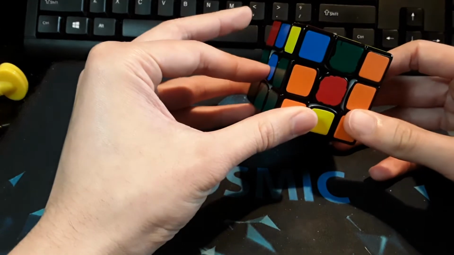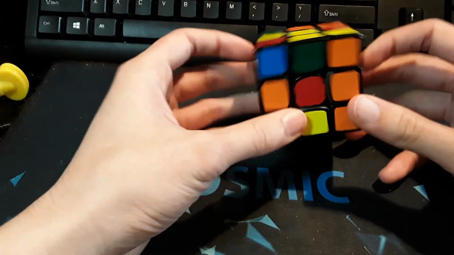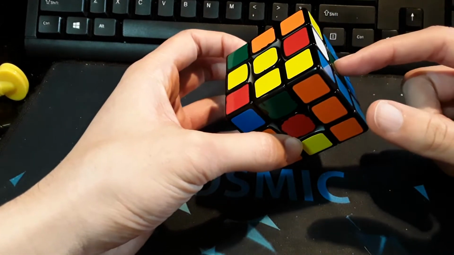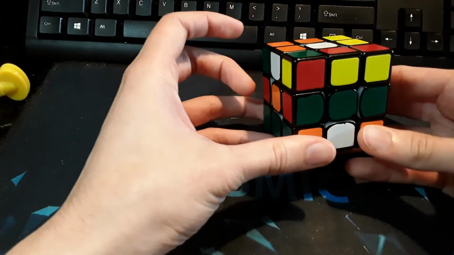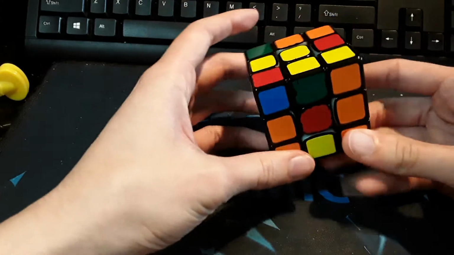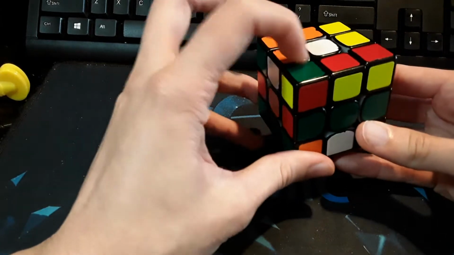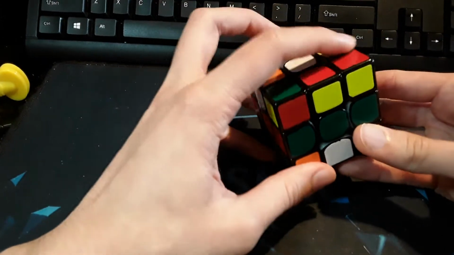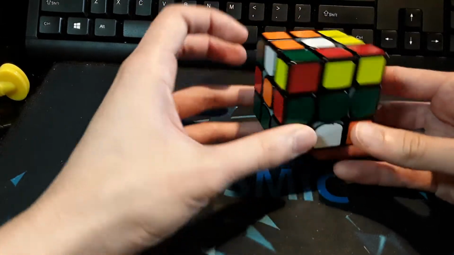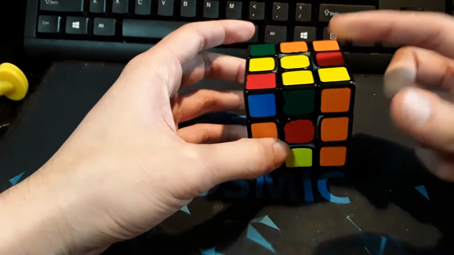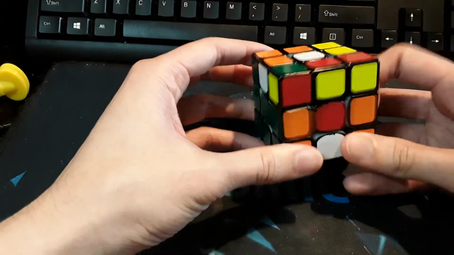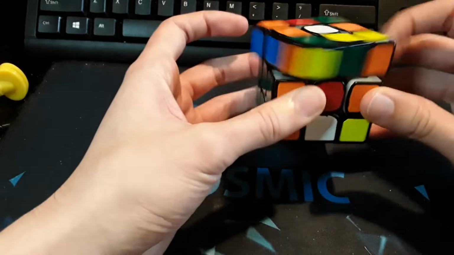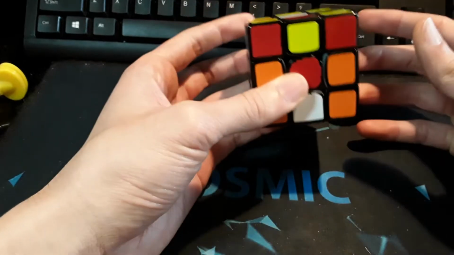And now we have to fix our centers. So we do that right after we finish second block. And what you'll notice is fixing our centers will do something like this. But these moves do not affect the corners, it does not affect our CMLL case. So we can recognize our CMLL case while fixing our centers. And then when we finish fixing our centers, we can go right into solving it.